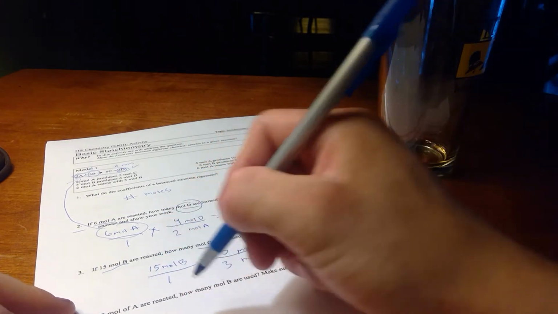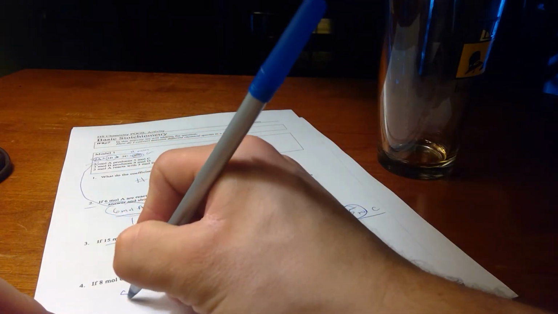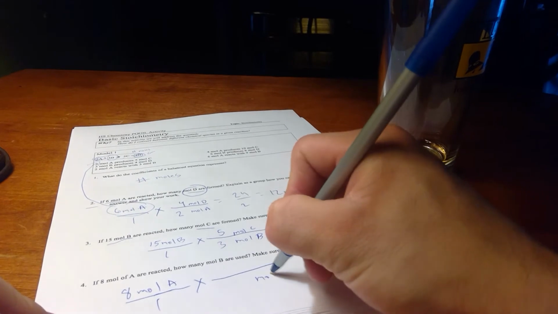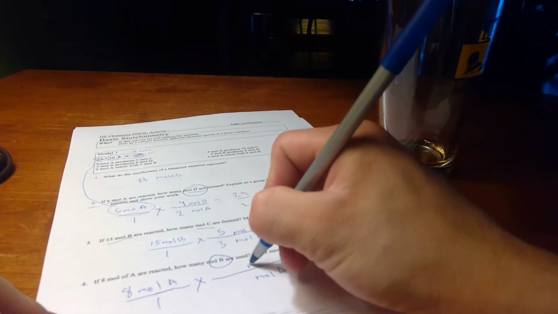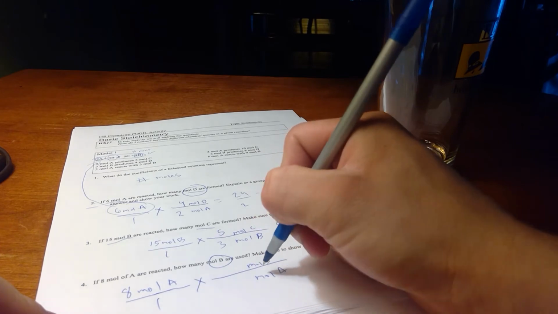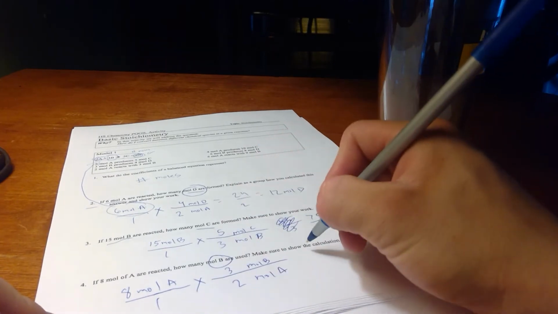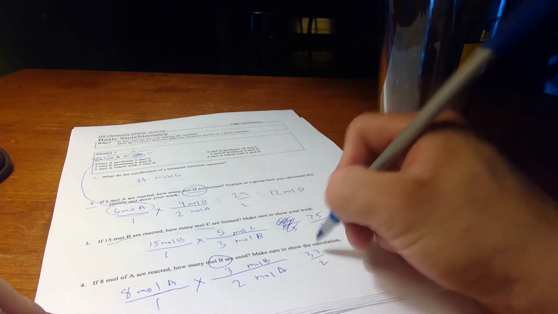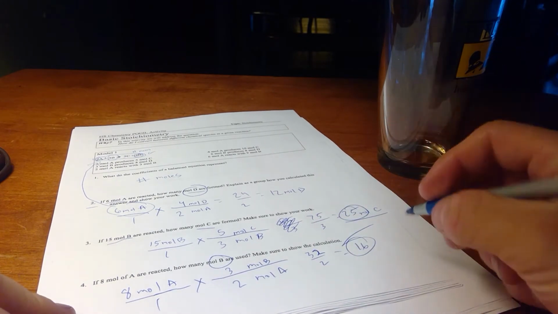Perfect. Let's do this problem down below, number 4. So let's go ahead and do that one. 8 moles of A. I'm going to go faster now because hopefully you guys are in the routine. Bam. Moles of A down below. And then you're trying to get to moles of B. My ratio is I have 2 moles of A, 3 moles of B. 8 times 3 is 24 divided by 2, it's going to be 16. There we go. Moles of B.